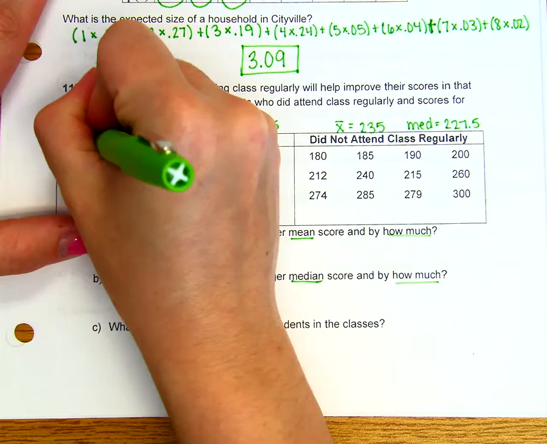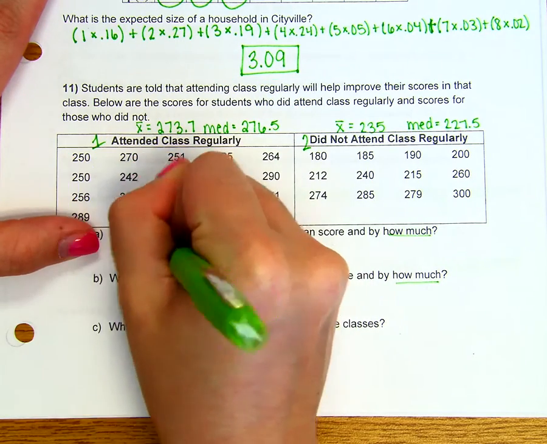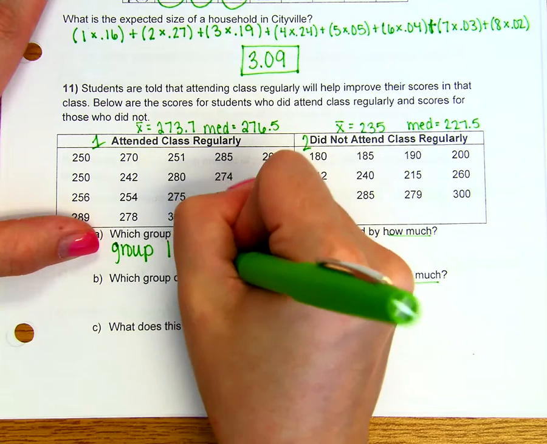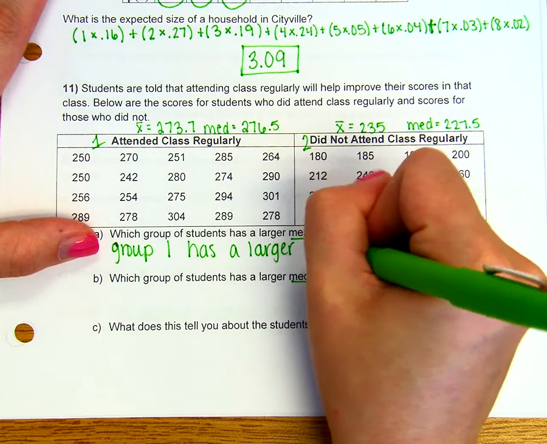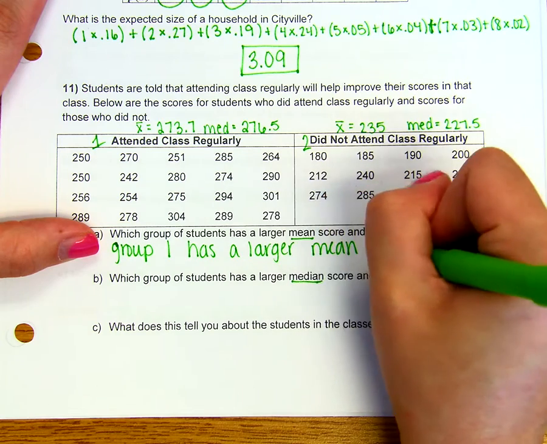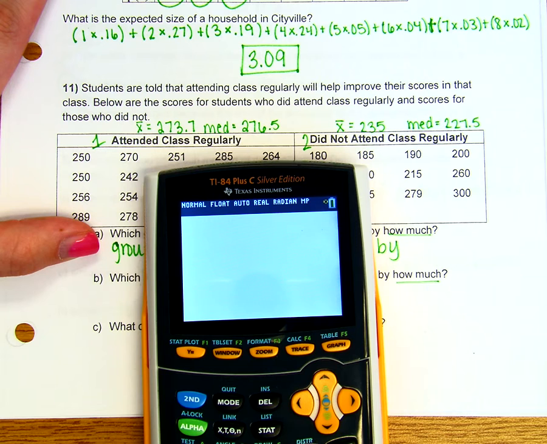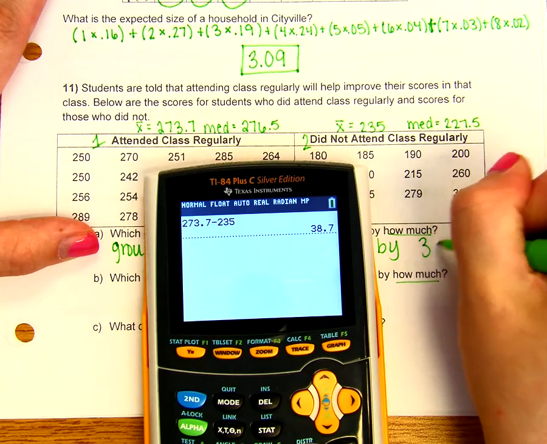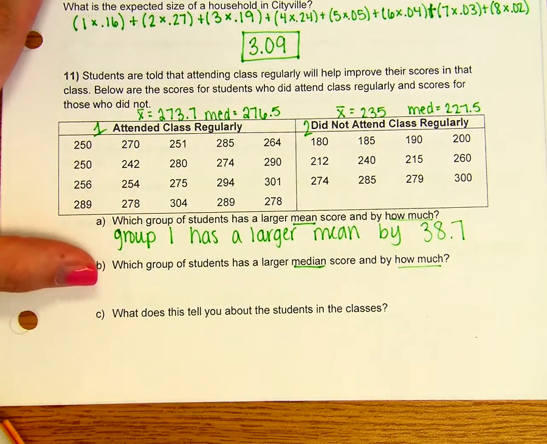Well, attended class regularly. So we can label these as group 1 and group 2. So I'd say group 1 has a larger mean by, and so I'll subtract 273.7 minus 235, and I get 38.7.